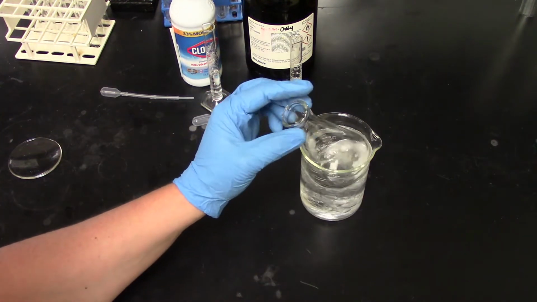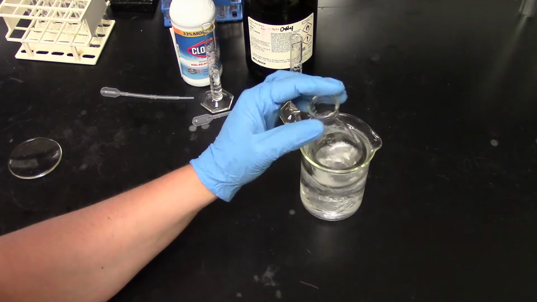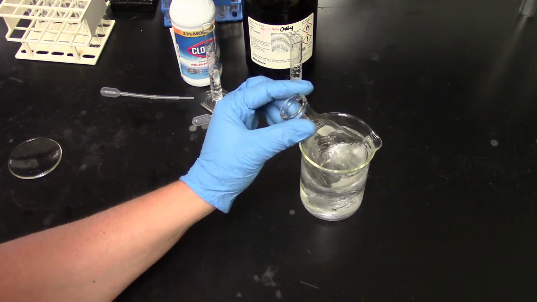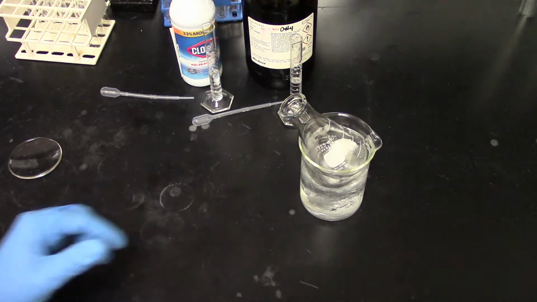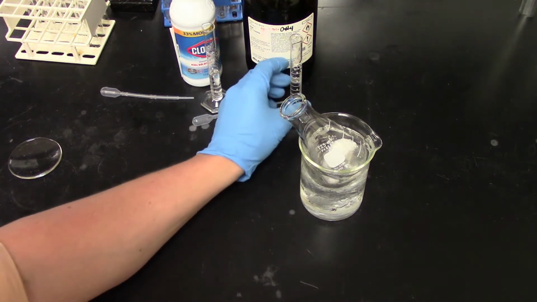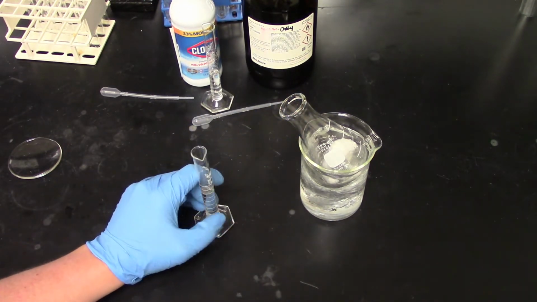And just give it a light swirl to distribute the heat. Now at this point, nothing should really happen with the glacial acetic acid. We're just using it to start dissolving our material. The other thing we're going to add to this mixture is 7.5 mLs of acetone.